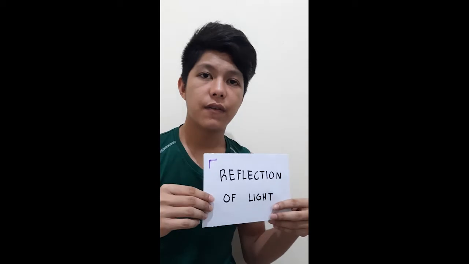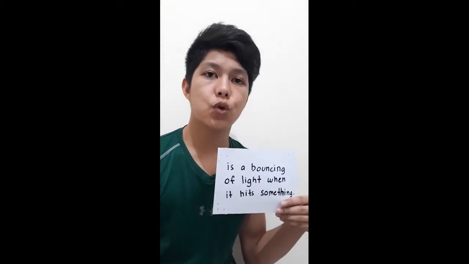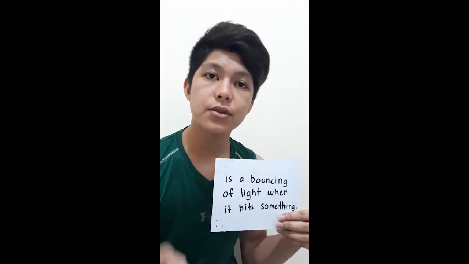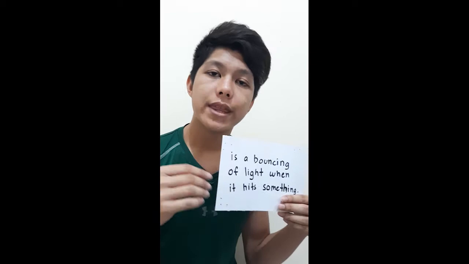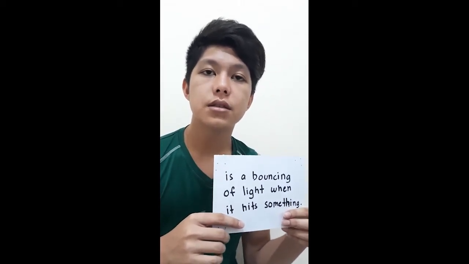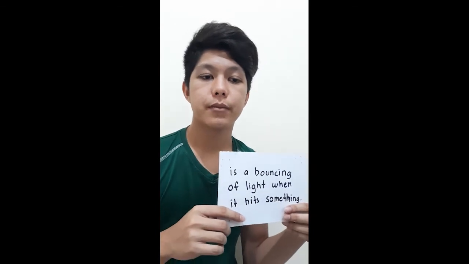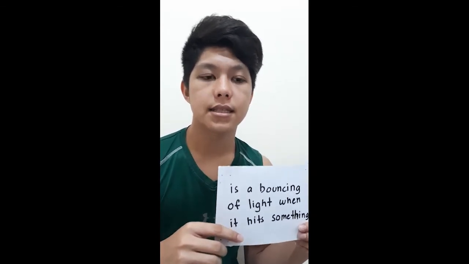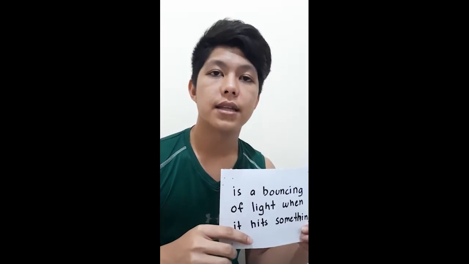Reflection of light. Reflection of light is the bouncing of light when it hits something. One example of this, when you toss a ball and it hits a flat surface, it bounces back. So, when the light hits something, it bounces back and the bounced light comes into our eyes. Because of this bouncing back of light, we can see things. This bouncing back of light is called reflection of light.